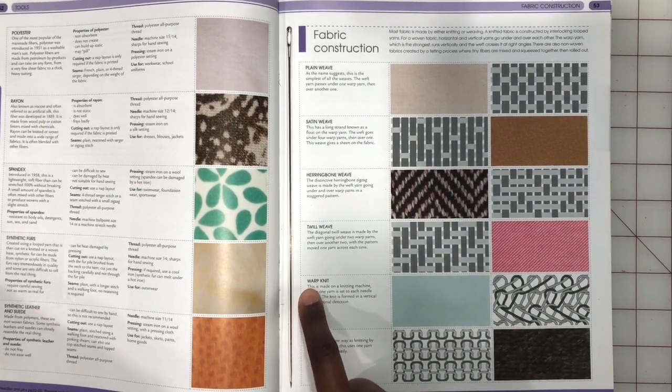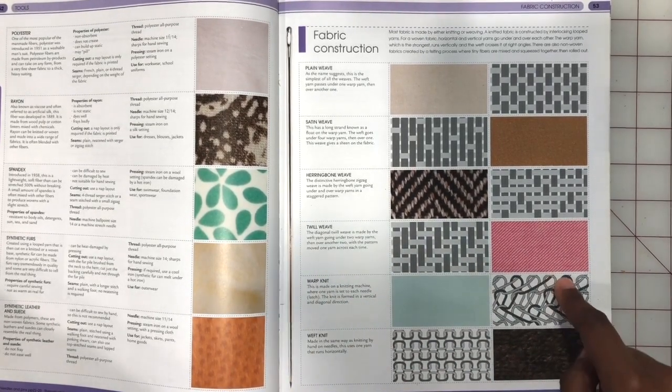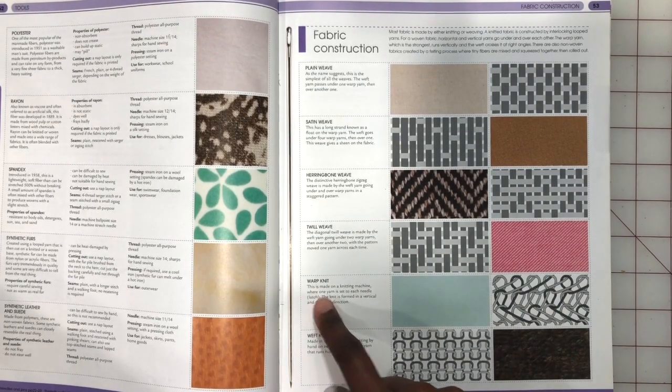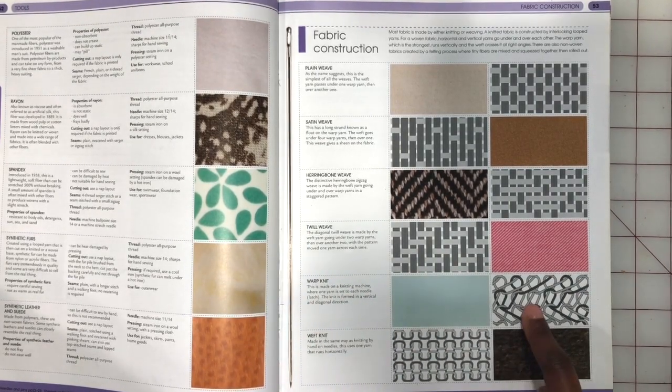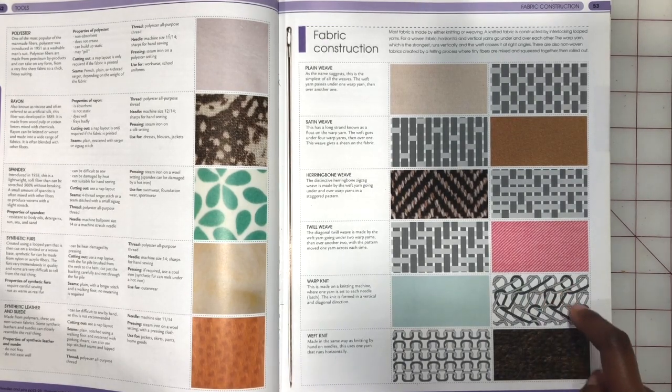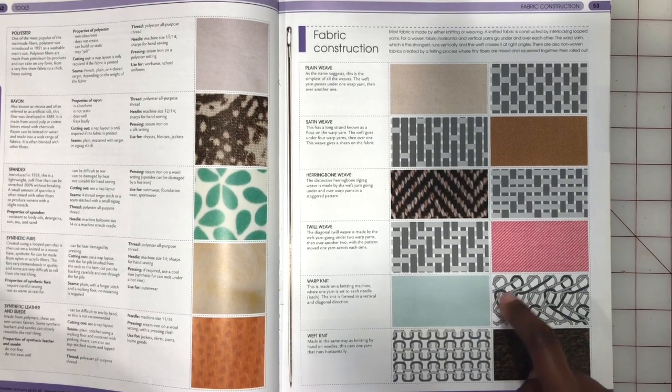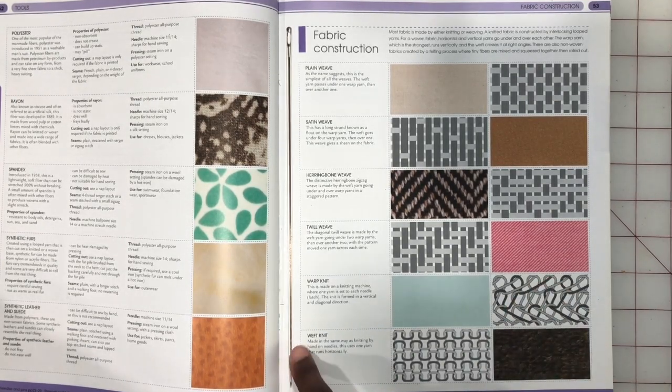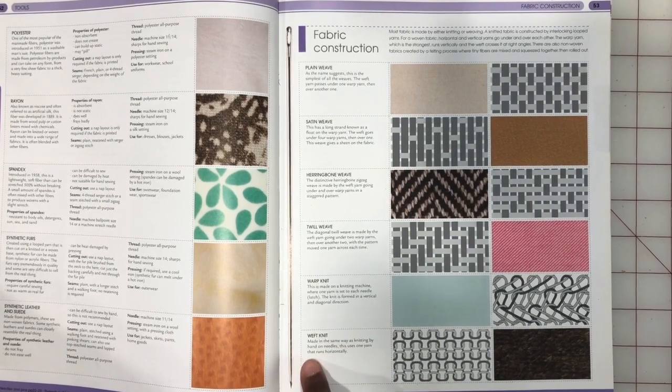The next is the warp knit, and the name suggests it's more of a knitting, a series of loops and latches. As you can see here, they overlap and create these intricate loop designs. And lastly, we have the weft knit. Another form of knitting, made the same way as knitting by hand on needles, and it uses 1 yarn that runs horizontally.